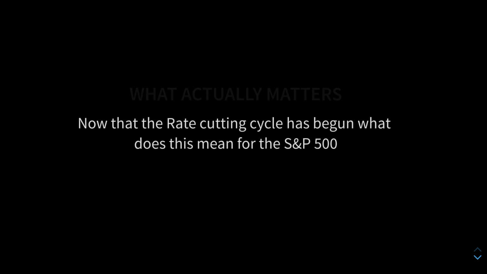What actually matters is this one question. Now that the rate cutting cycle has begun, what does this mean for the S&P 500? We're going to talk about the S&P 500 because the data is the easiest to find for it, like long-term time series. But you can talk about any other asset as well. What does it mean for commodities? What does it mean for real estate? What does it mean for, let's say, some S&P sectors? Like, what does it mean for utilities versus tech?